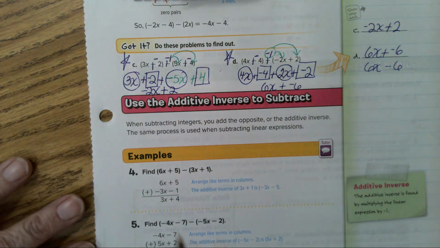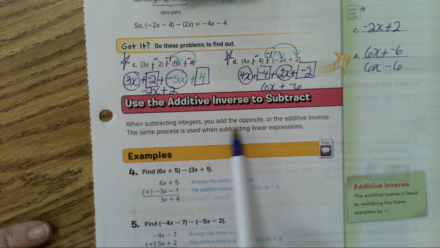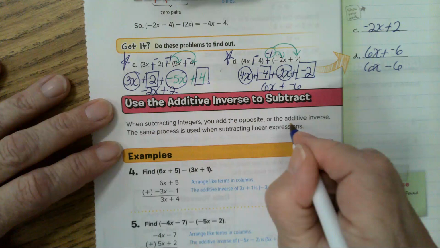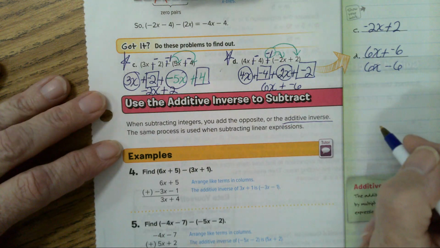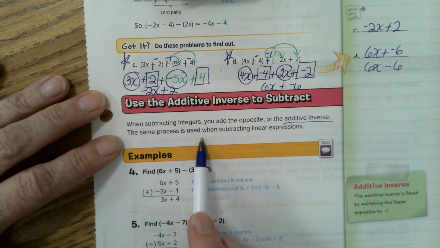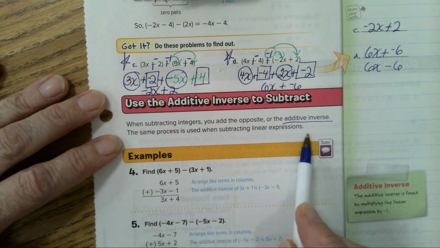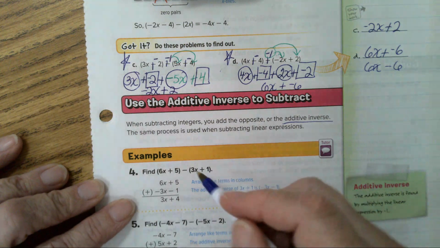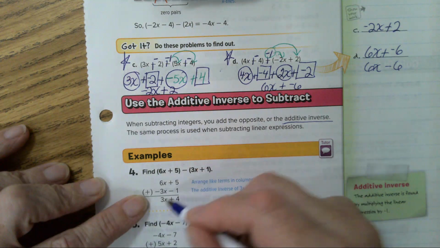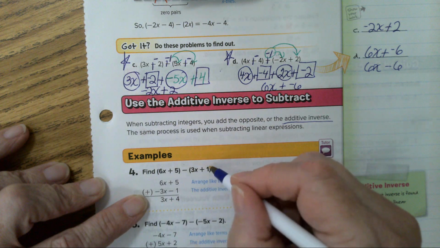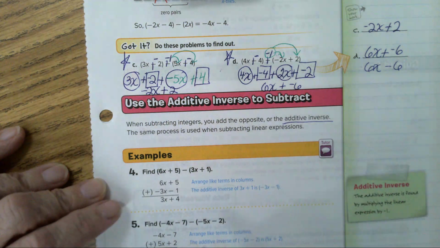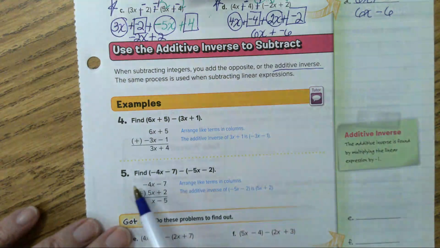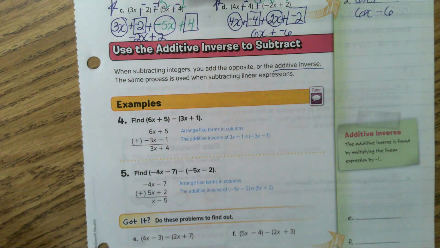All right, now let's look at example 4. It says when subtracting integers, you add the opposite or the additive inverse. Kids, that's what I've been showing you in all the other examples. It says the same process is used when subtracting linear expressions. So here they did the negative of 3x is negative 3x and the negative of 1 is minus 1. The way they show it here, I think, is more confusing than the way that I do it with the other problems.